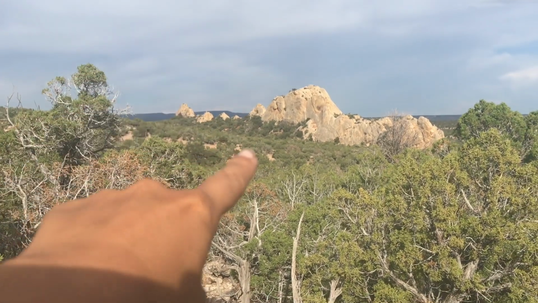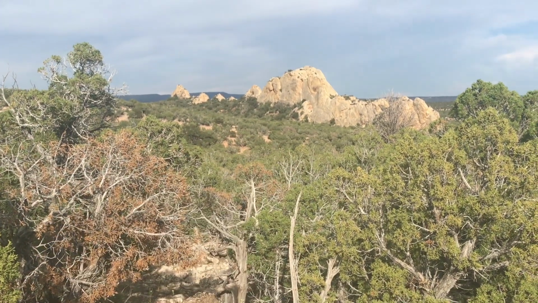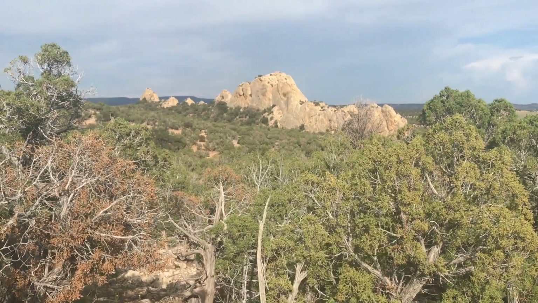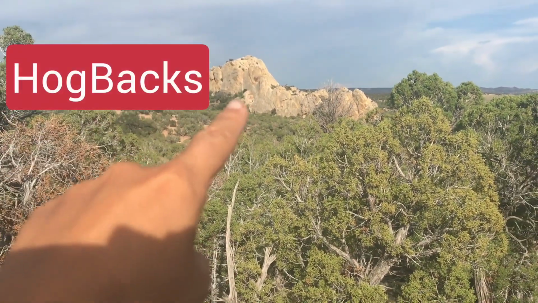Notice how those sandstone units over there look like they're vertical? Well, they actually are. These are upturned rocks, and we call these hogbacks.